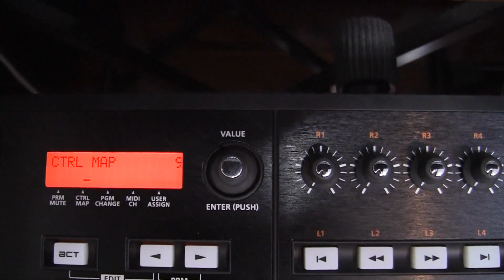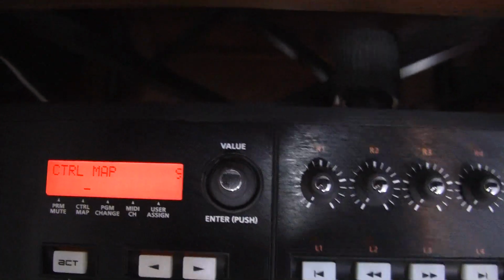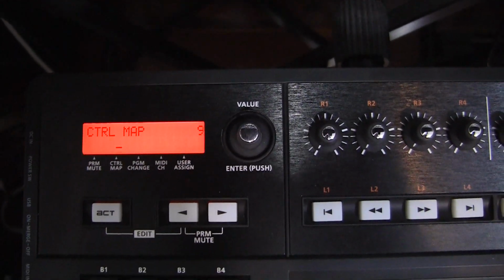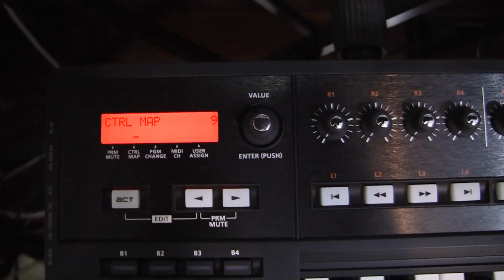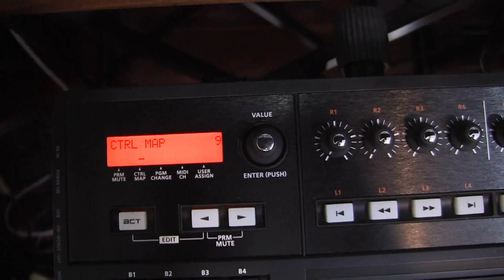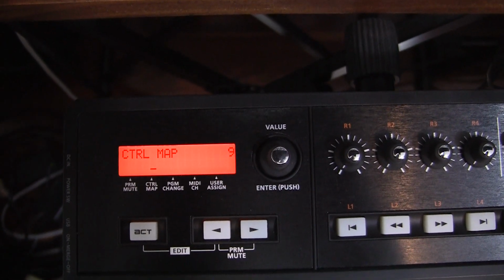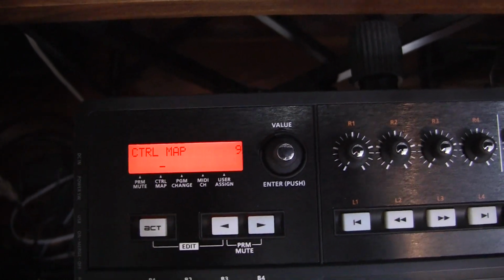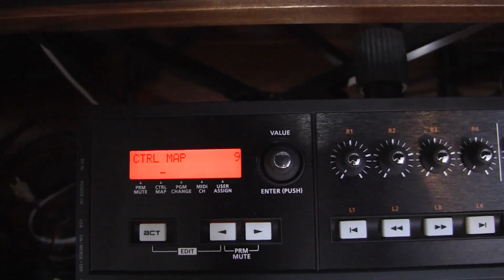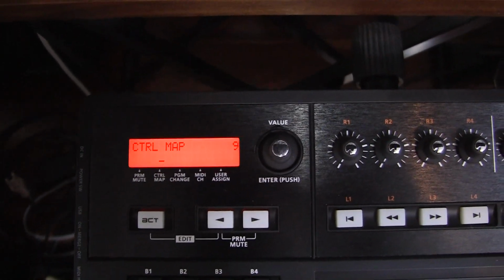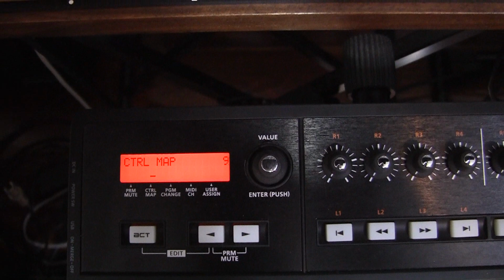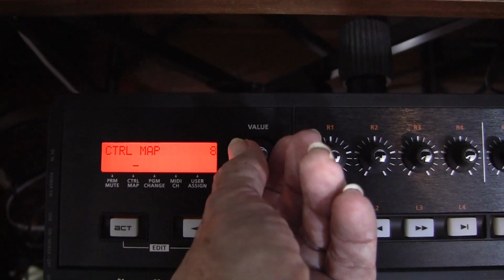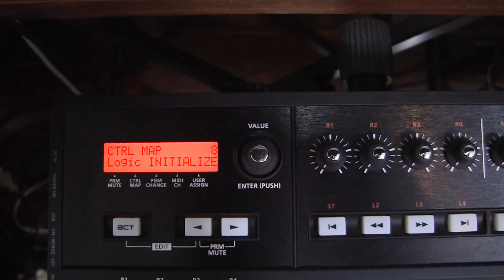And you can realize that you can change these control maps using your software editor program, which of course is the preferred way, or you can change it on the fly using the edit function here by pressing the two of these. And when you do that, that allows you to set it up. So we're going to do one now, back in the 8.